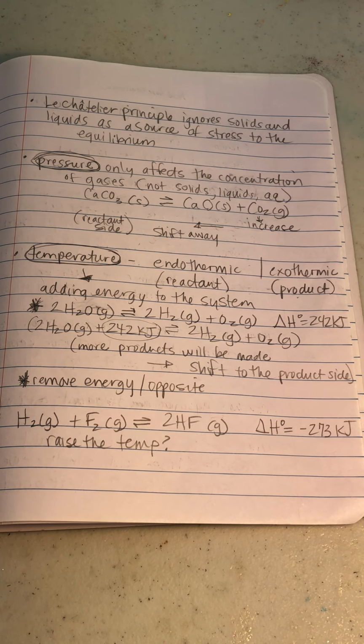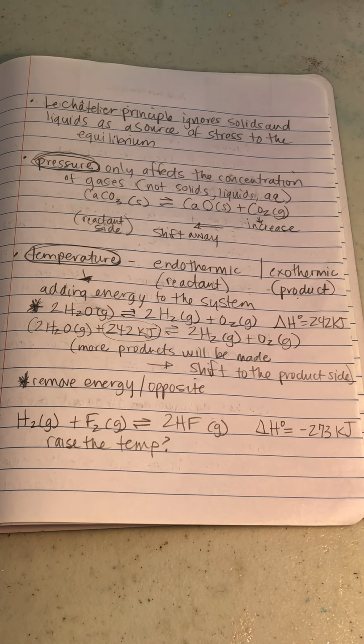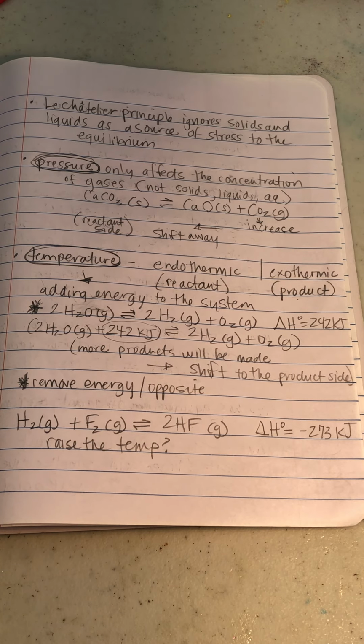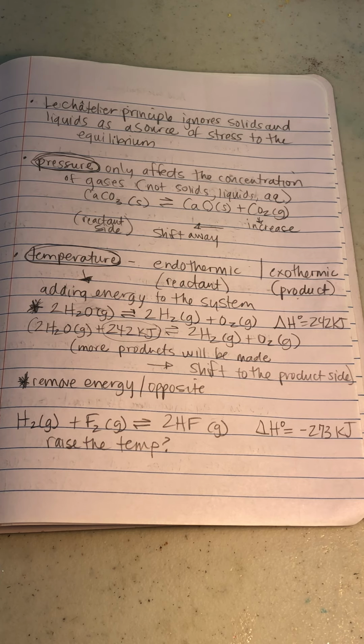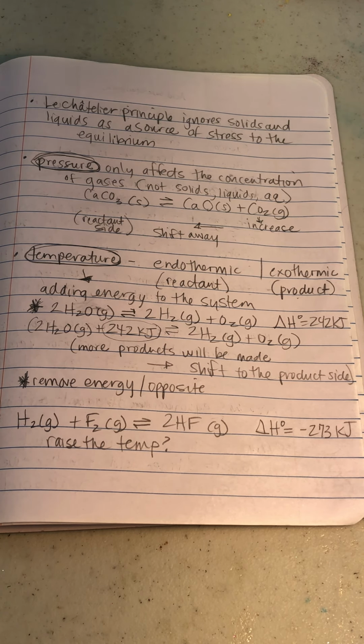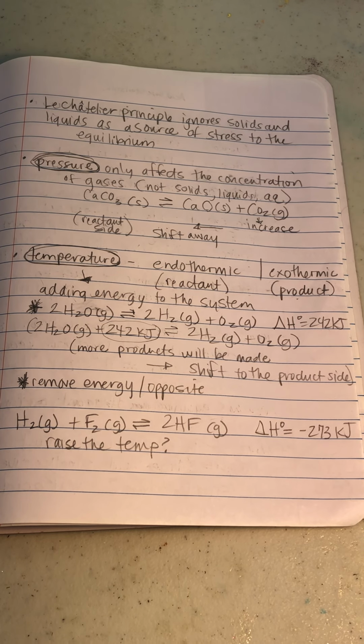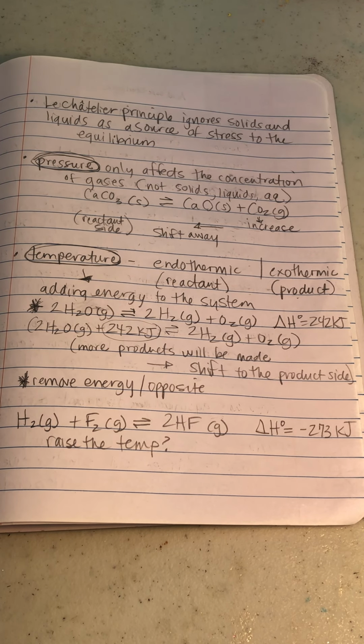You can try to do it yourself, answer it, and use the Le Chatelier principle. And that is on page, why can't I find it now? Solids and liquids, equilibrium. Oh, there it is. It's on page 546. And so it says the following reaction, and here's the change in enthalpy, negative 273 kilojoules.